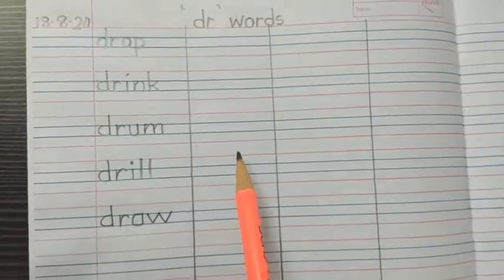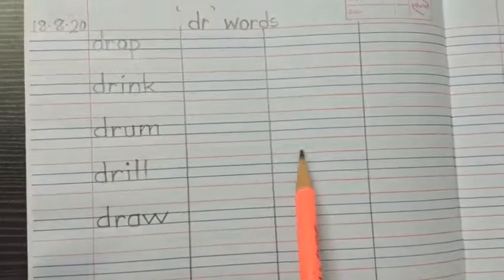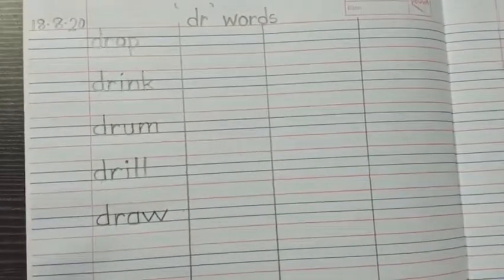D-R-U-M, drum. D-R-I-L-L, drill. D-R-A-W, draw. So kids, same way you have to write in the second, third and fourth column.